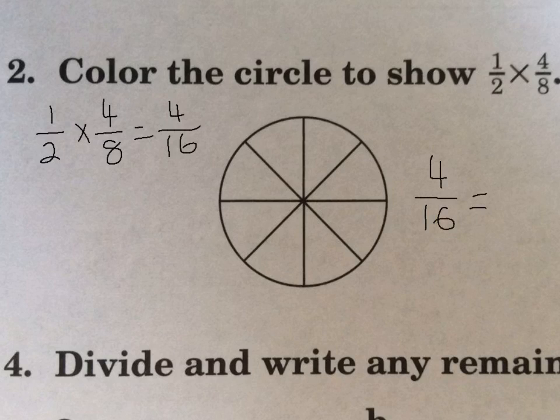And I'll do something that we've done before. Okay, if this is 8 parts, what would this equal there? Well, 16 divided by 2 will equal 8. So let's take 4 and divide it by 2 and figure out what that equals. That would be 2.